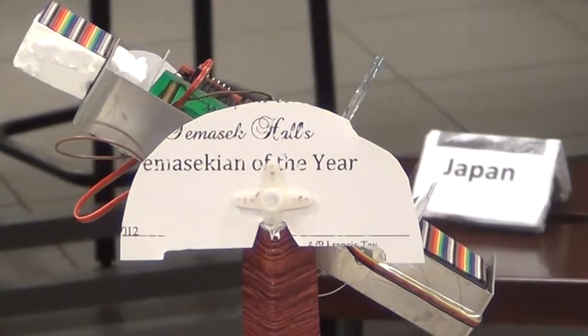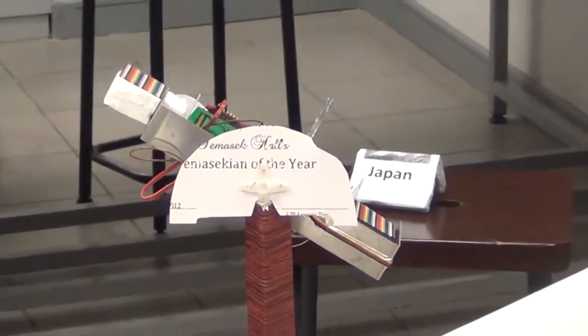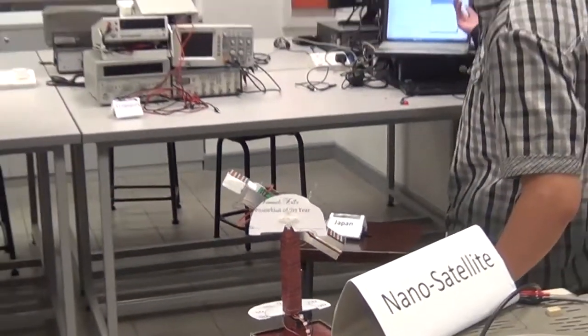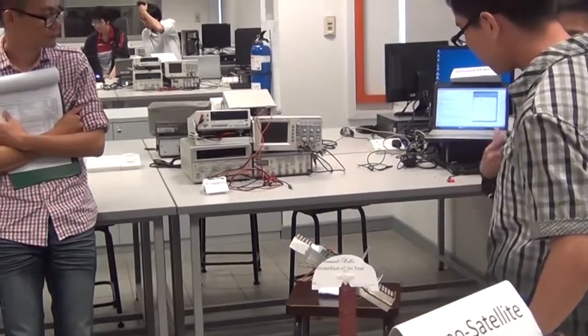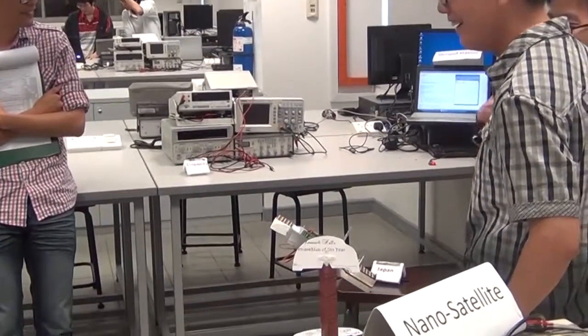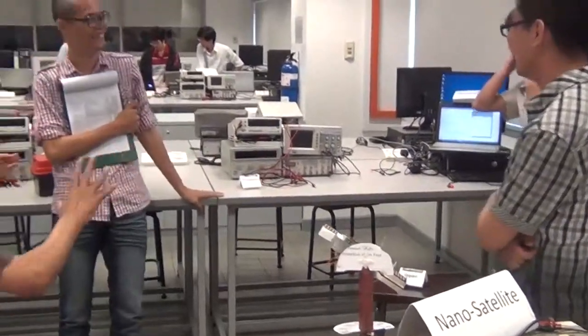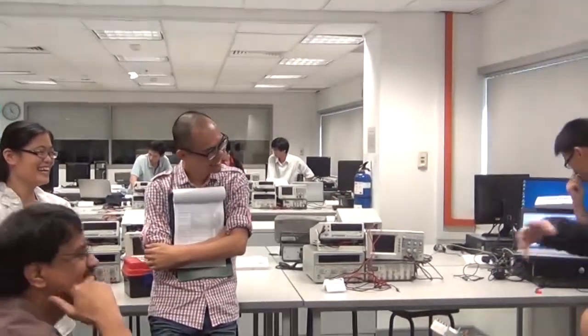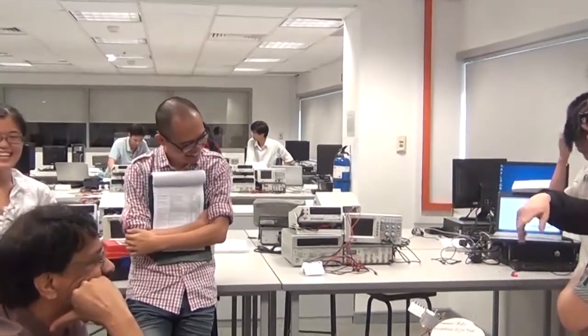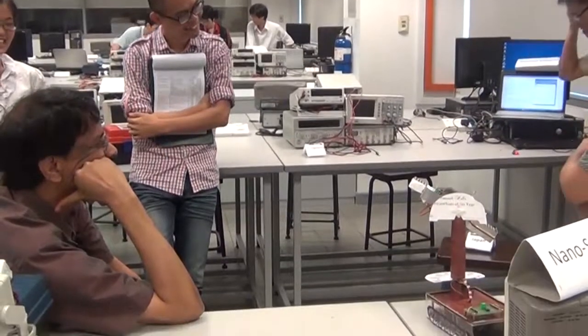And also, we have a ground station. We can get the feedback from the satellite, and so we can sense the satellite. Sorry, it's not that smart yet. If you want to change to another position, we have many countries here. Which country do you like? Maybe you can give me a country and I can point to it.